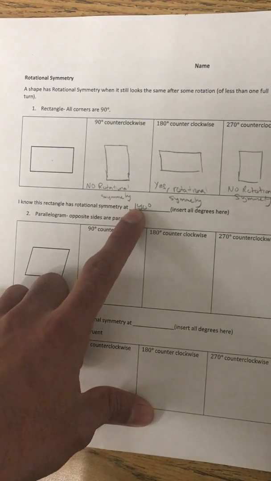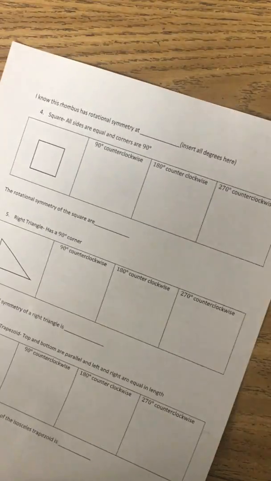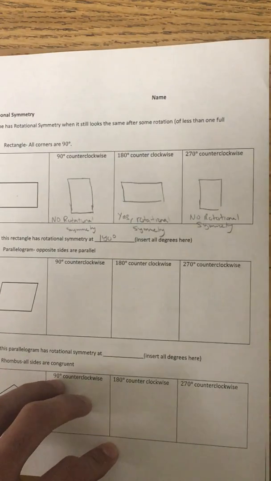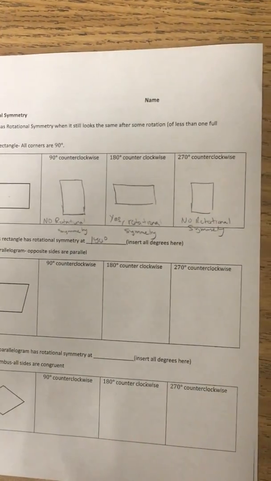So in my case, it was 180 degrees. It could be a case where it's all 3. There could be a case where it's none of them. And you have to fill out that sentence. After you are done with this sheet, you are to move on to 6.5 and do the ready, set, go. Hope you have a nice day and behave for the sub.